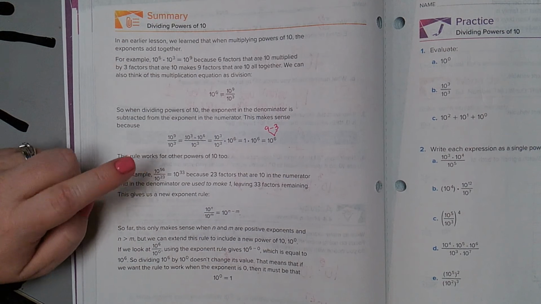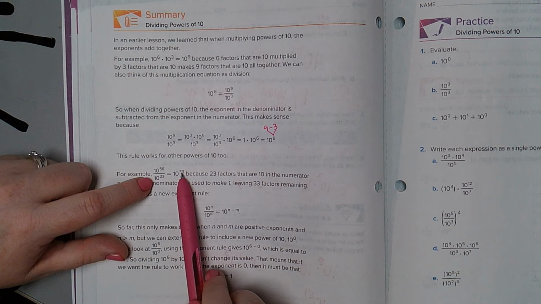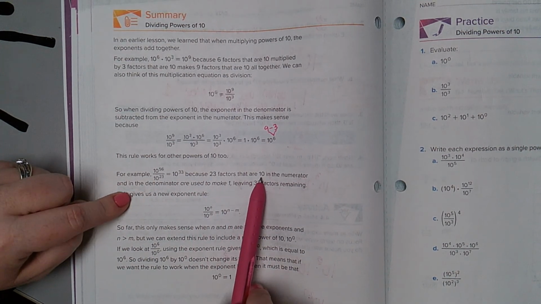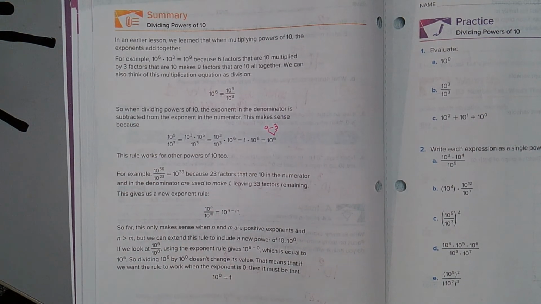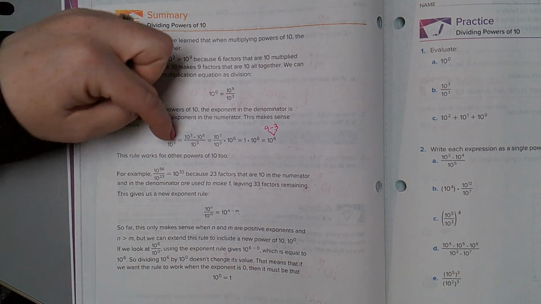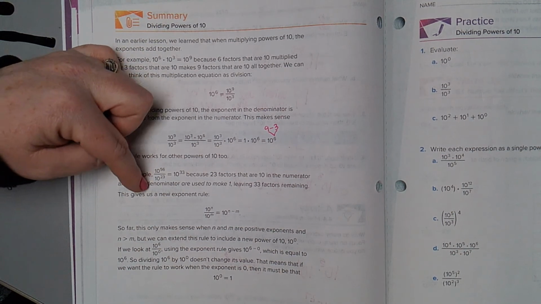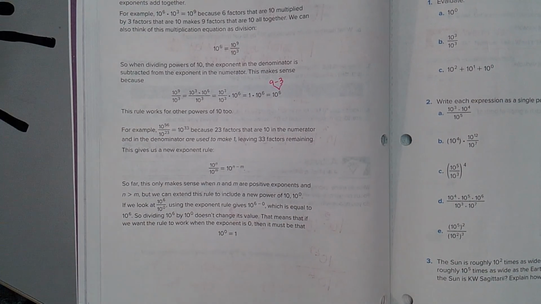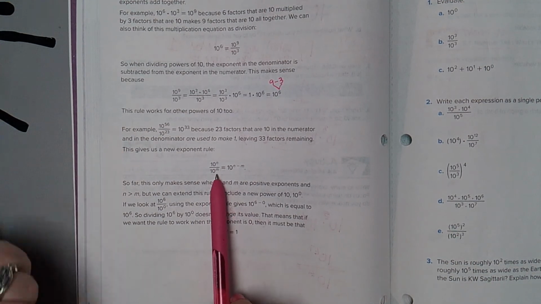If we have large numbers like 56 and 23, the answer is 10 to the 33rd power, because 23 factors of 10 in the numerator and in the denominator are used to make 1. So 23 of the 10s up here are also down here. When you divide your 23 10s up here and your 23 10s down here, you get 1, leaving you with 33 10s up top. So our rule would then be you do your top exponent minus your bottom exponent.